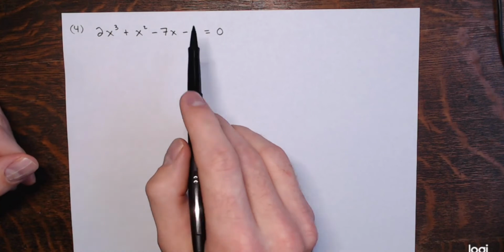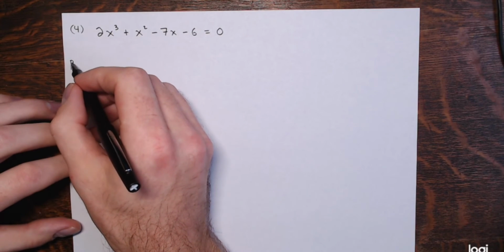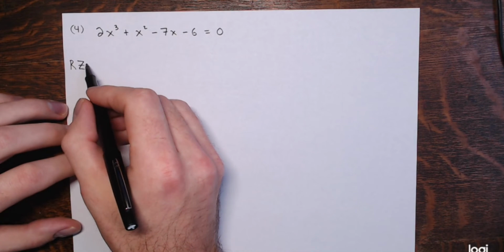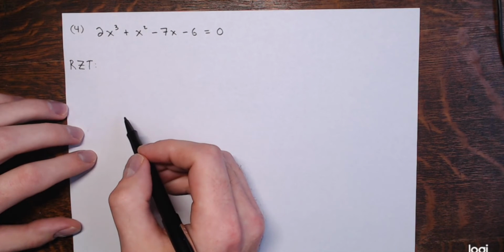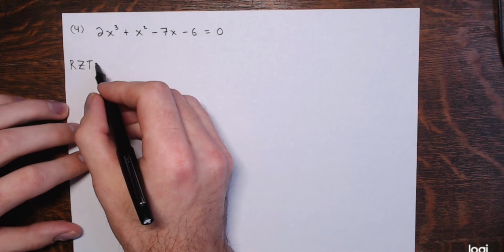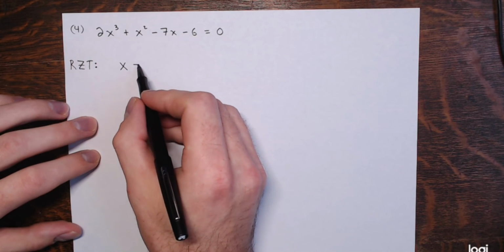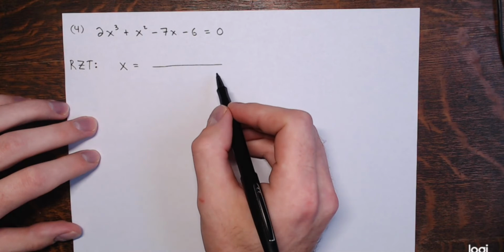So this one I have to start off noticing, hey, all the coefficients are integers, great, so I can apply the rational zero theorem. According to the rational zero theorem, if this has any rational zeros, they take the following form.